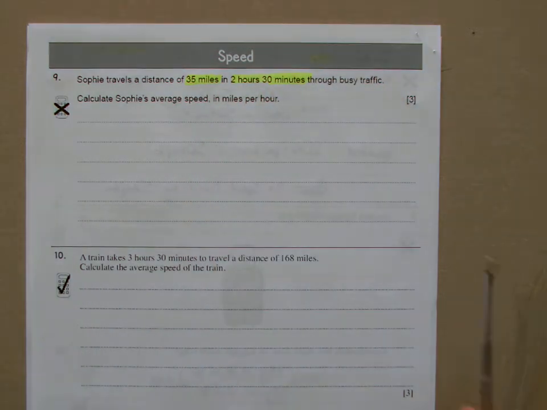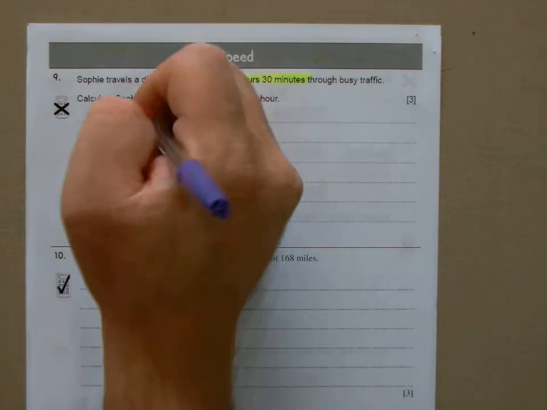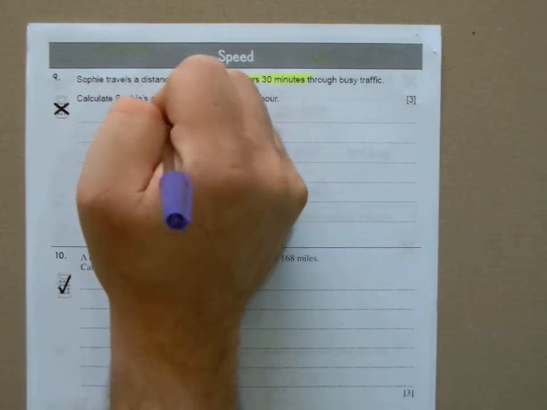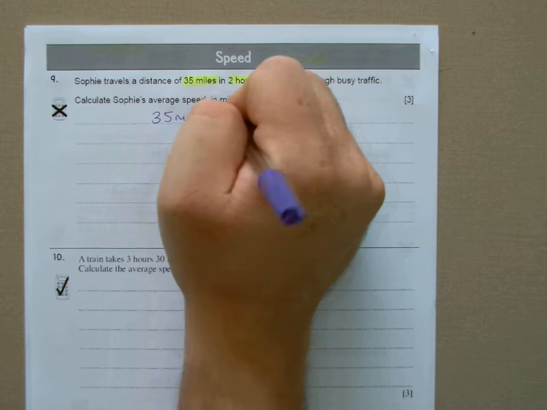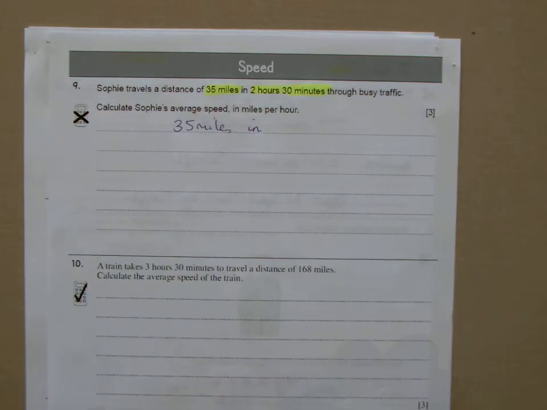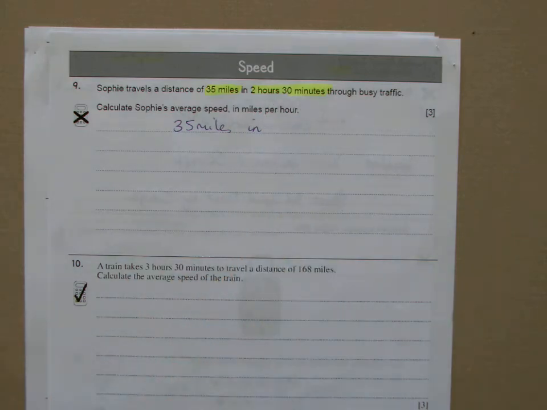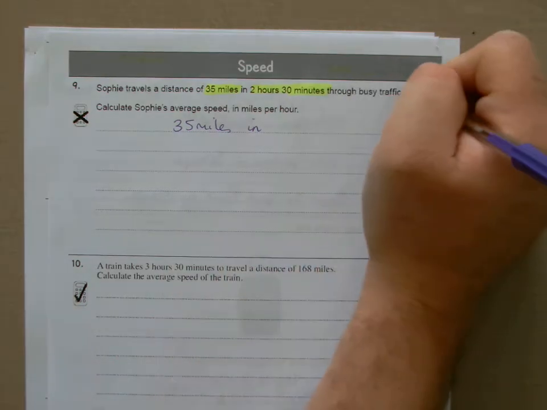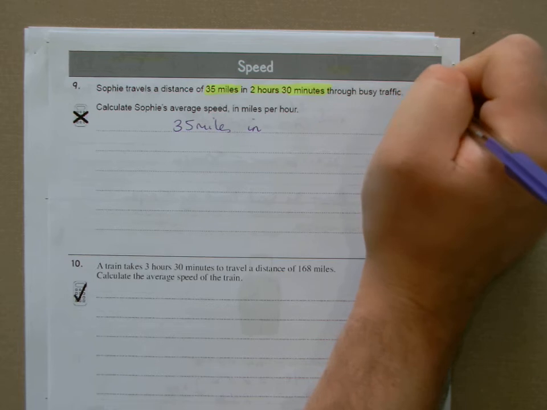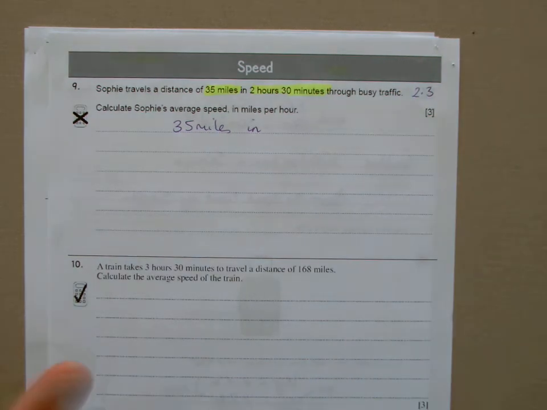So she hasn't got very far, but it's busy traffic. So I'm going to write that down, 35 miles. Now, 2 hours, 30 minutes. Now, in order to work with time in maths, sometimes we need to change to decimal. Often we need to do that. And we have to be careful how we change 2 hours, 30 minutes into a decimal. The mistake would be to write 2.3. That's what people often do, and that's wrong.